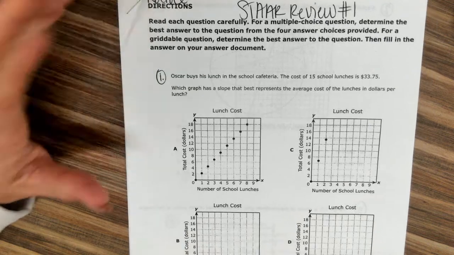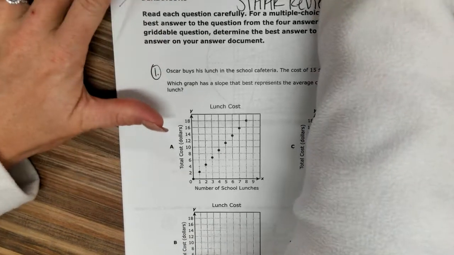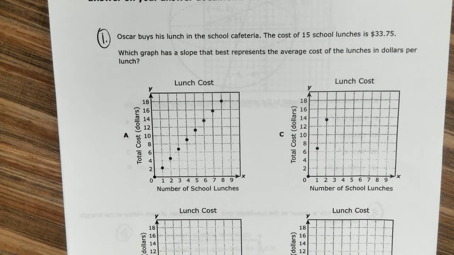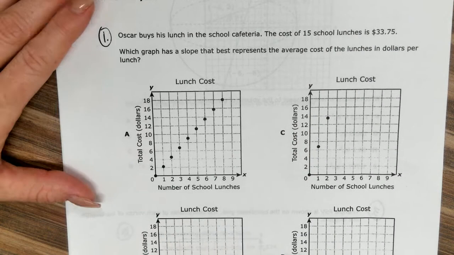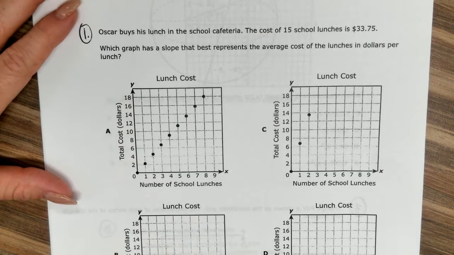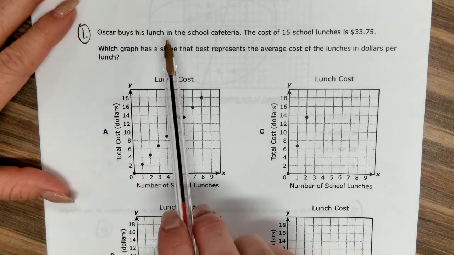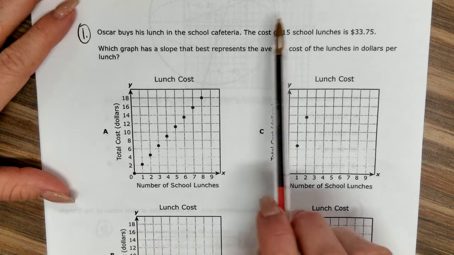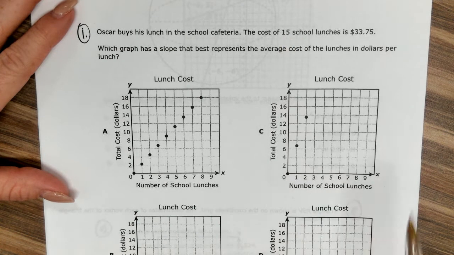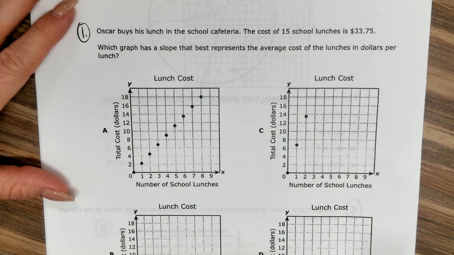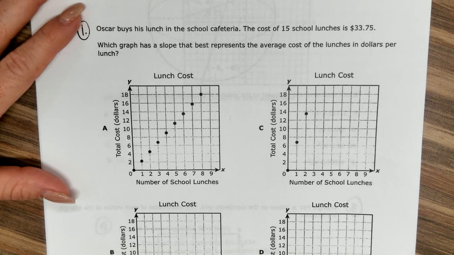Number 1 wasn't a hard question. It just wasn't a 5th grade plotting a point question. What they had you do is take it a step further. They said Oscar buys his lunch in the school cafeteria. The cost of 15 lunches is $33.75. Which graph has a slope that represents this?